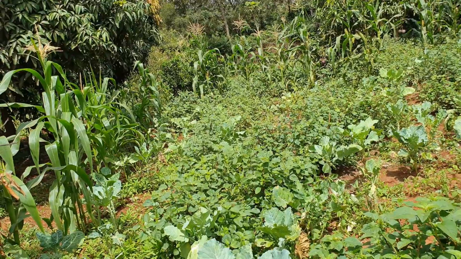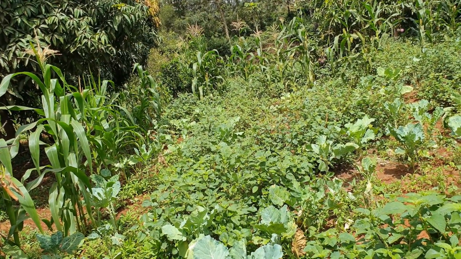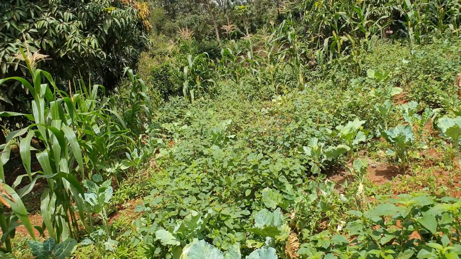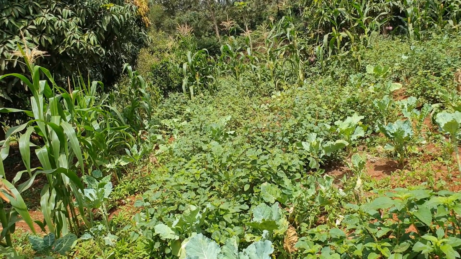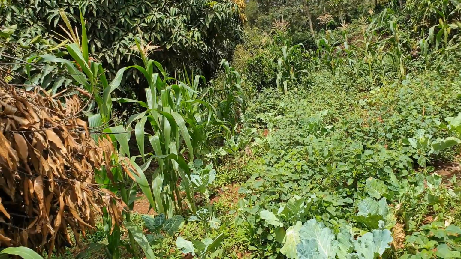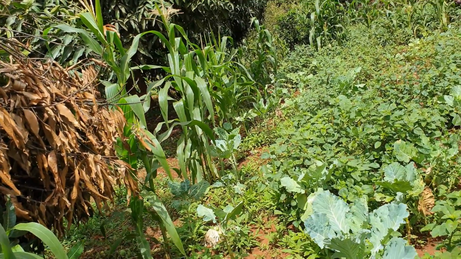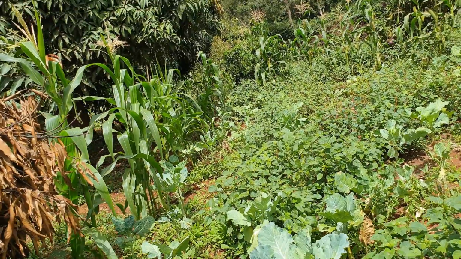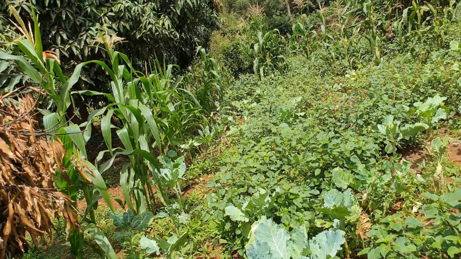When he reduces the inputs, the transport, the charcoal that he is going to use to roast, he makes 20 shillings net profit, on average, 15 to 20, sometimes up to 25.